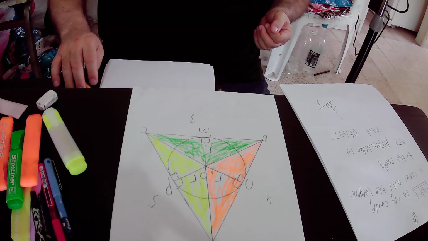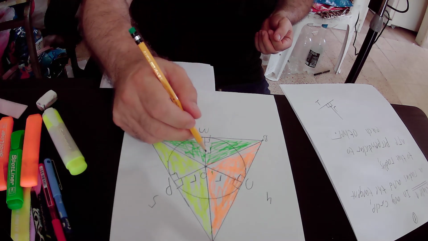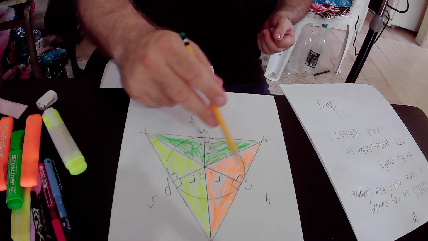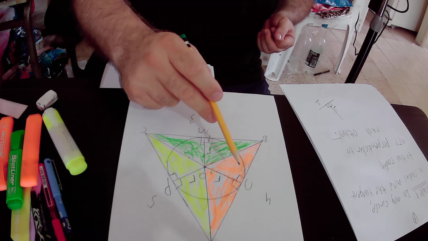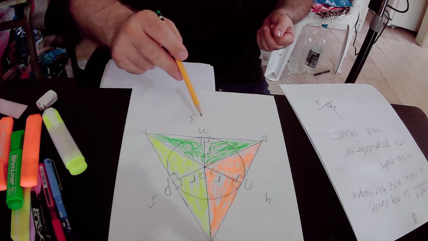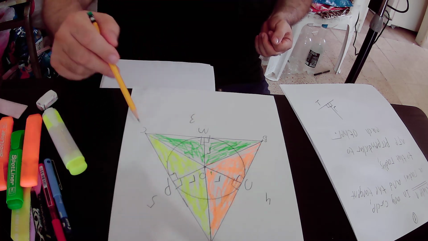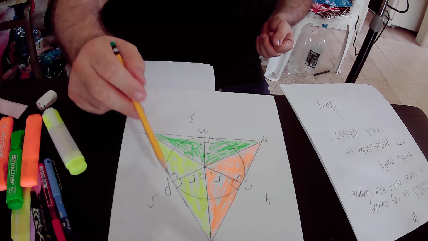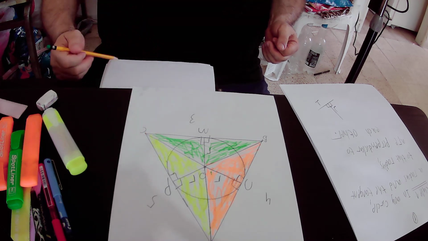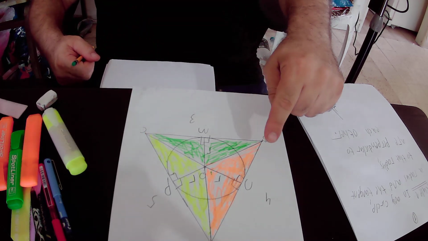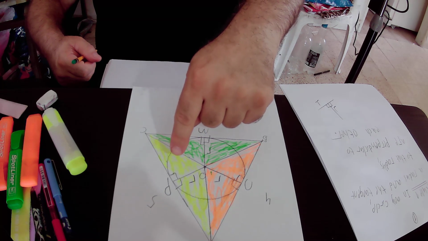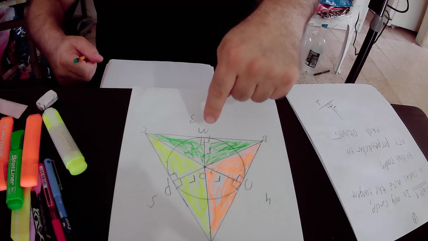Okay, so first of all we defined point O as the center of this circle, and side AB of the triangle is tangent to the circle at point N, side BC of the triangle is tangent to the circle at point M, and side AC of the triangle is tangent to the circle at point P. We connected points N and O by a straight line. We also connected points O and P, and points O and M by a straight line.